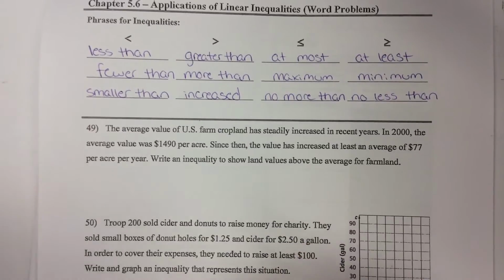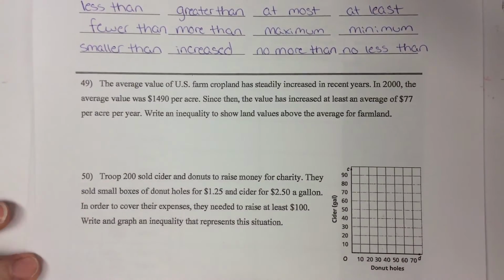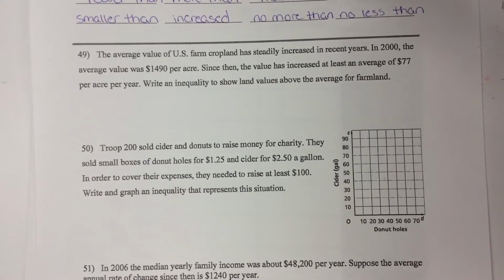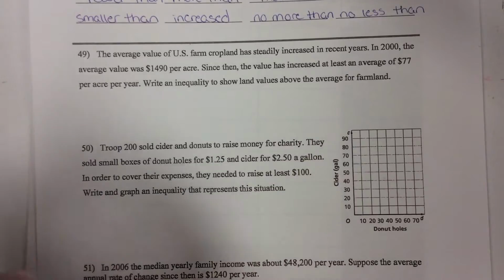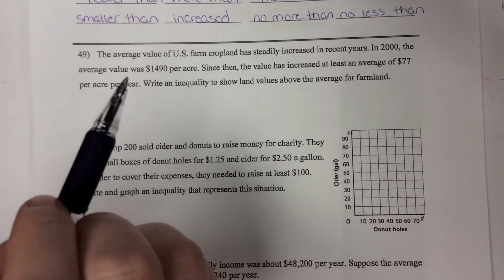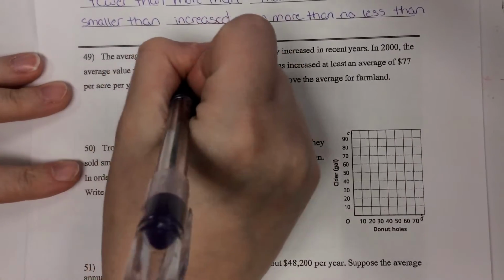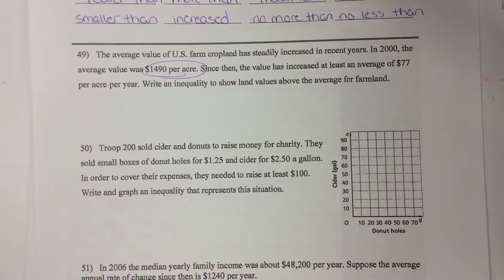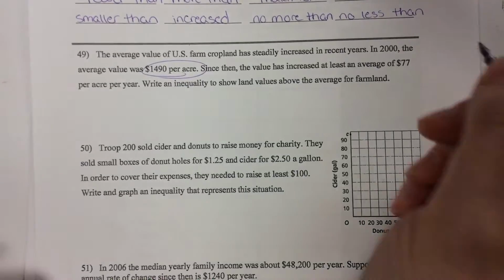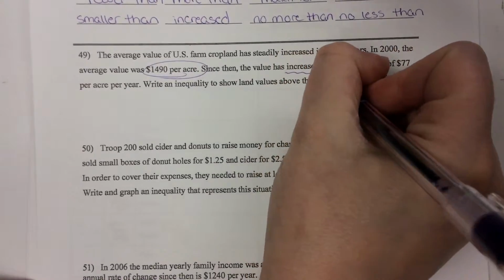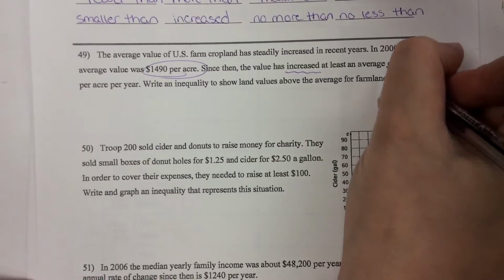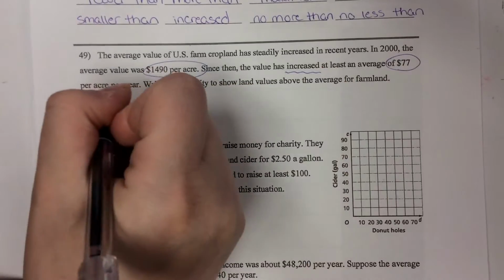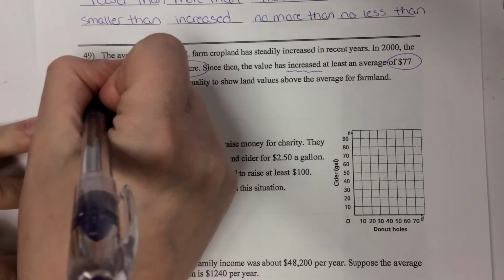All right, so number 49, the average value of U.S. farm cropland has steadily increased in recent years. In the year 2000, the average value was $1,490 per acre. Okay, I'm going to circle that because it seems like that might be some important information. Since then, the value has increased at least, well, hold on a second, increased, that implies some kind of operation, so we'll come back to that in a second. An average of $77 per acre per year.